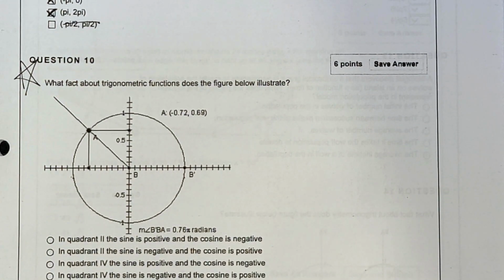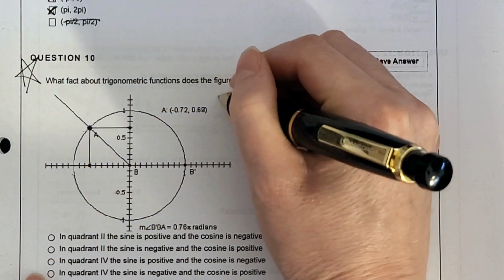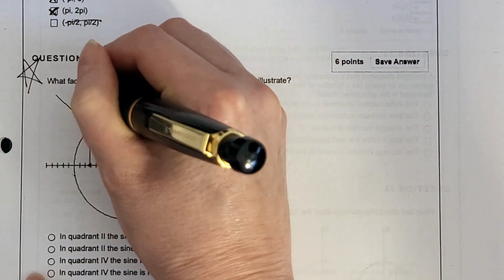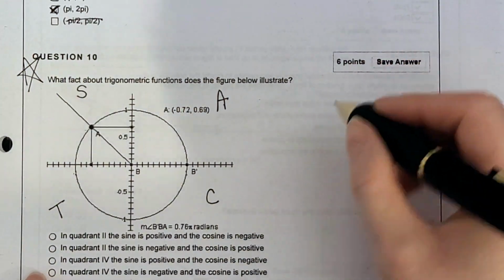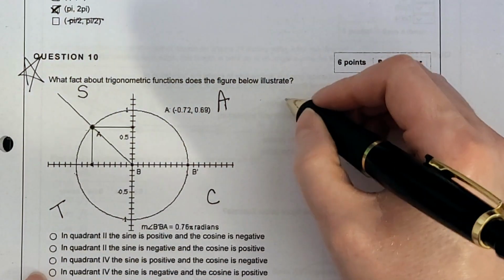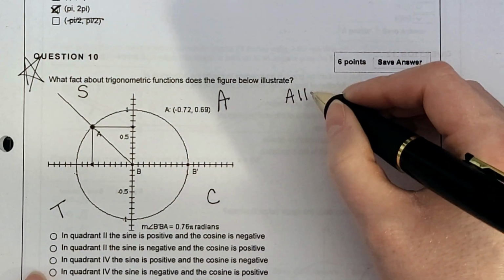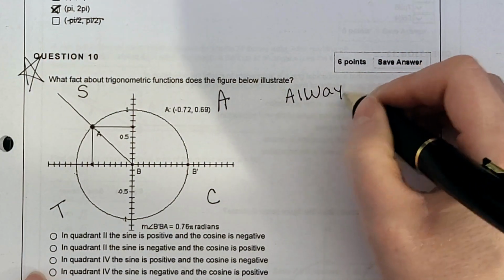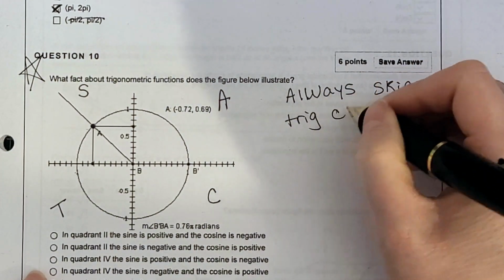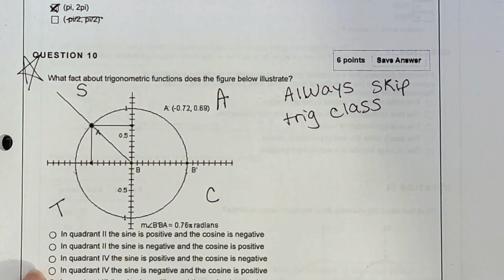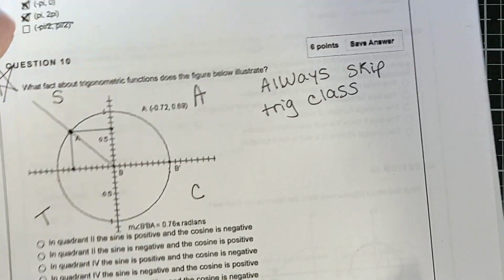Okay, question 10. What fact about trigonometric functions does the figure illustrate below? Okay, so first thing we need to know is always skip trig class. That's how I remember, and I just start in quadrant 1 and go all the way around. So the phrase is always skip trig class. Alright, so that's going to help us out memorizing that little saying on here.